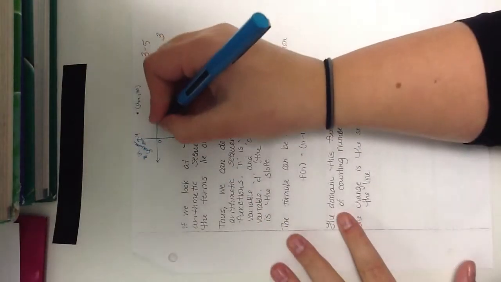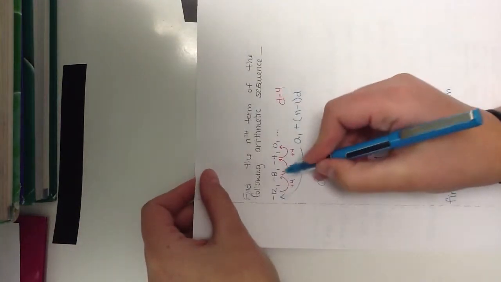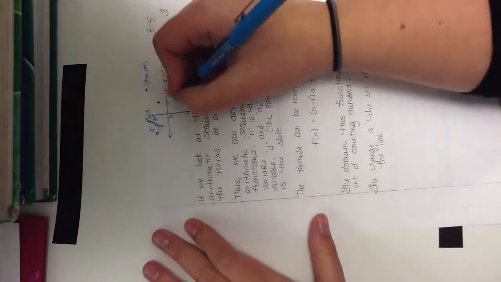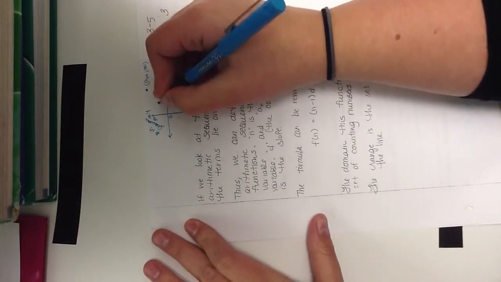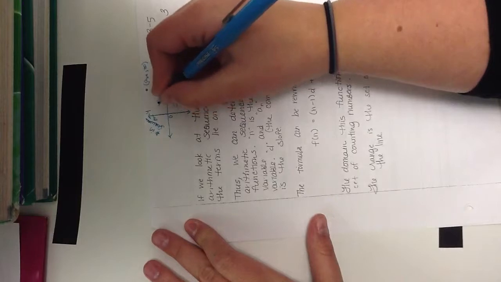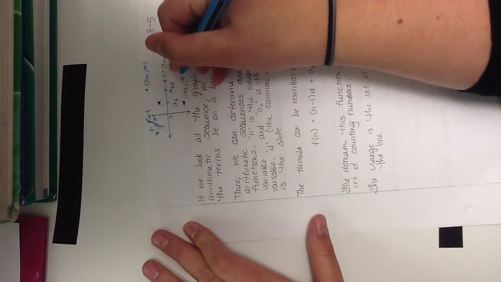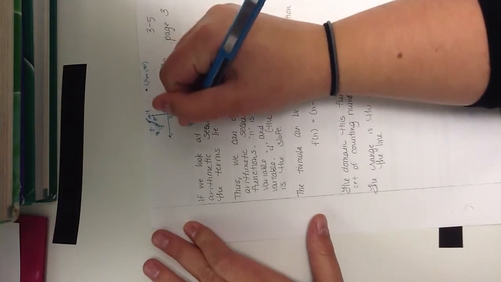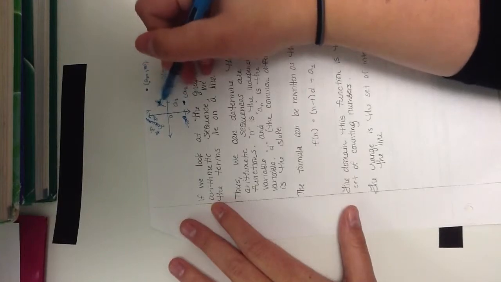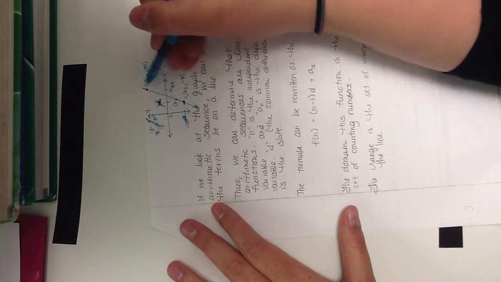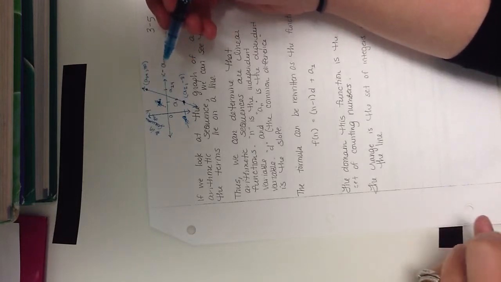Now, let's say we had another point on here, and we know from our sequence that, let's go with a sub 2, is negative 8. So we would say a sub 2, that should come down here. I'm sorry. I have a second point at a sub 2 at negative 8. Okay, if I were to connect those 2 points, what would I get? A line. And that's fitting, because the name of our section is arithmetic sequences as linear functions. An arithmetic sequence always makes a line when you graph it.